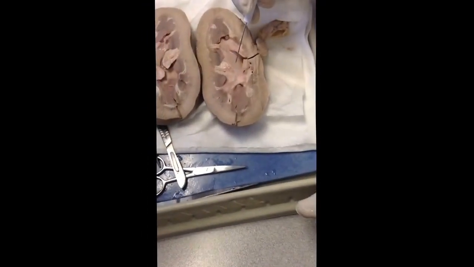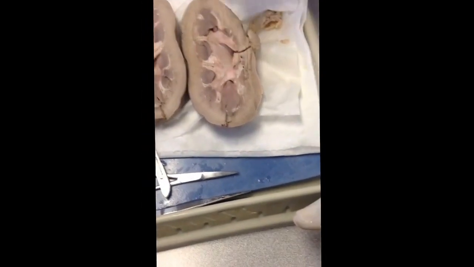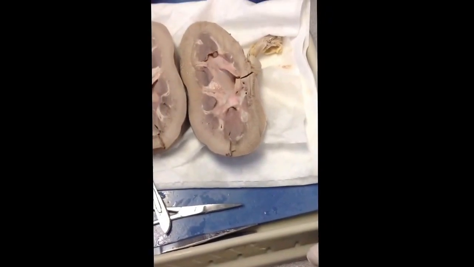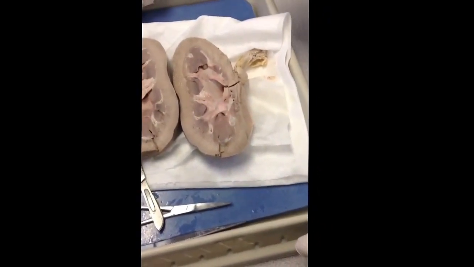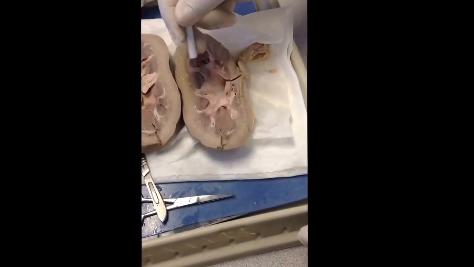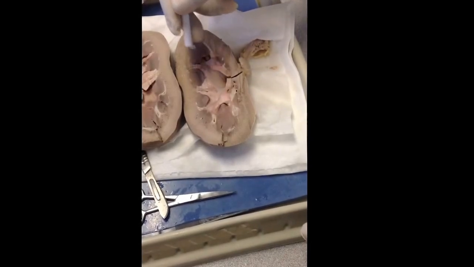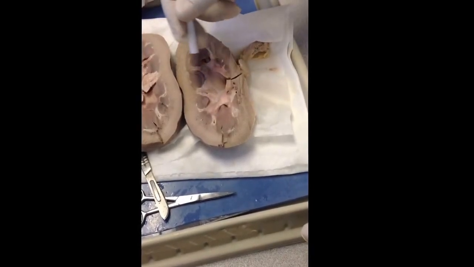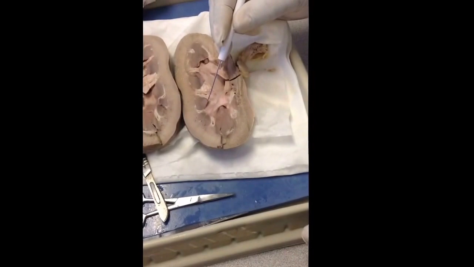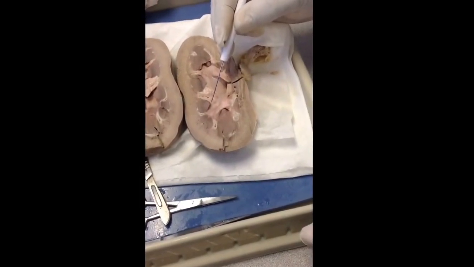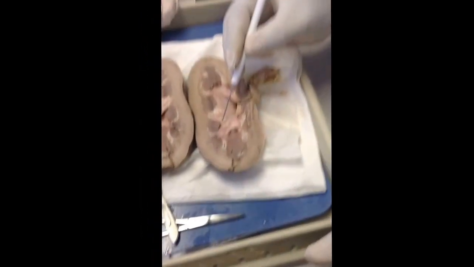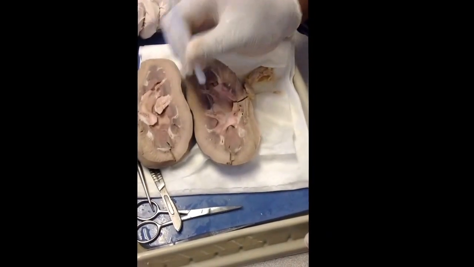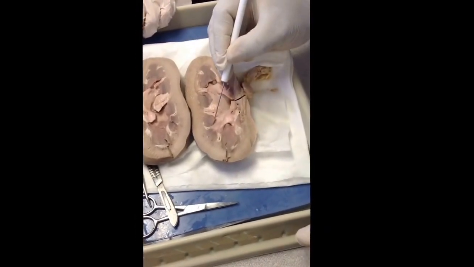Now, the funnel, it doesn't look much like a funnel, but this little area drains the papilla. All your papillary ducts receive the collecting ducts. So many papillary ducts run in a parallel, longitudinal fashion, and they all end up at the summit, at the papilla, and they drain into the minor calyx. So this is your minor calyx.